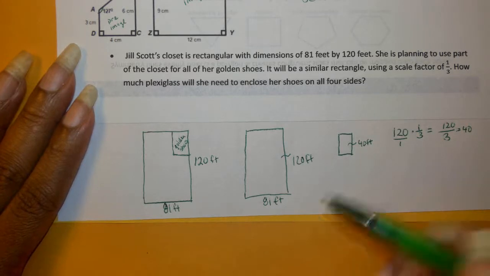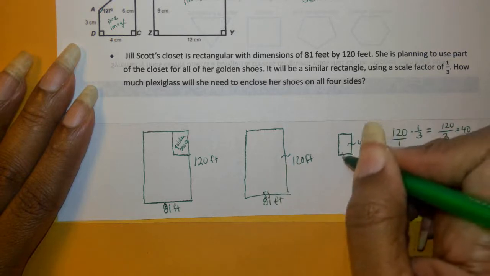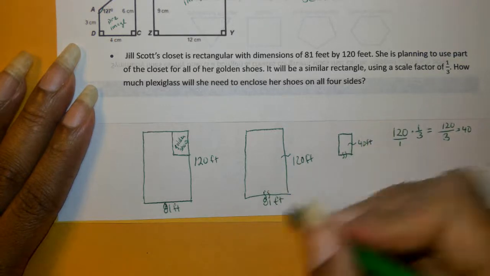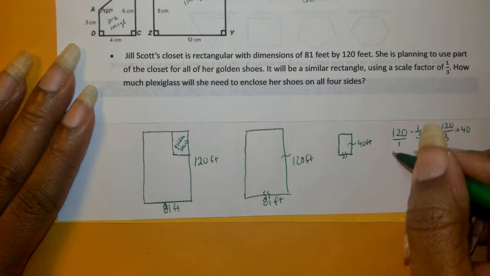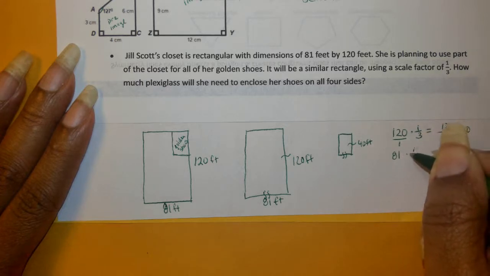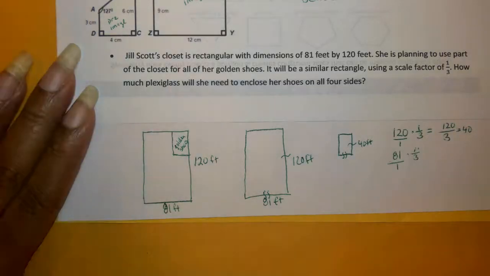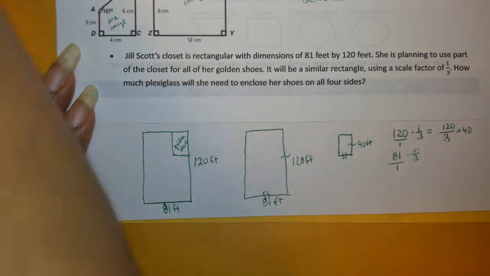I need to do the same thing here. And I'm going to put 2 little squiggly marks here to represent that these two are the ones that are similar to each other. Again, I'm going to hit that up with an 81 times 1/3. And of course, I'm going to put that 1 underneath.